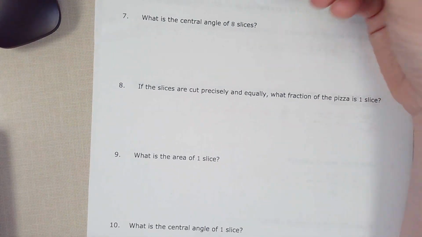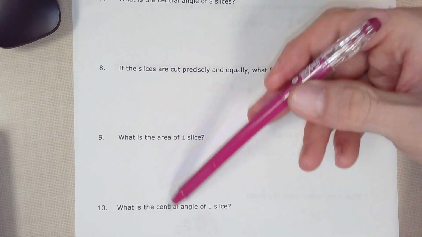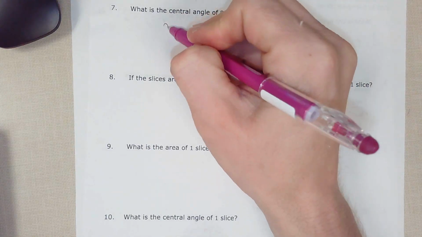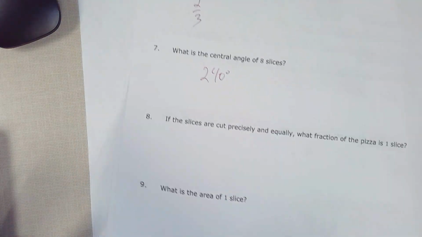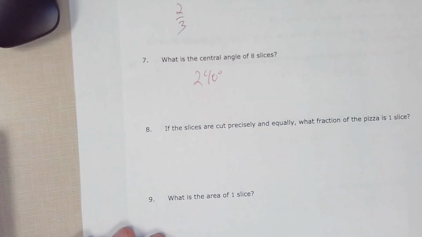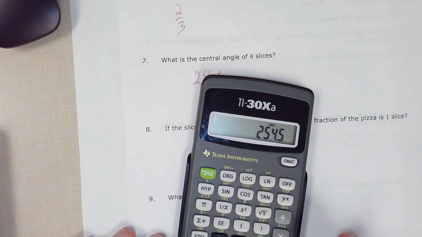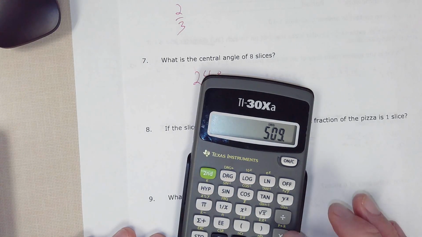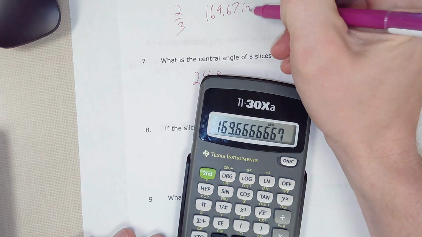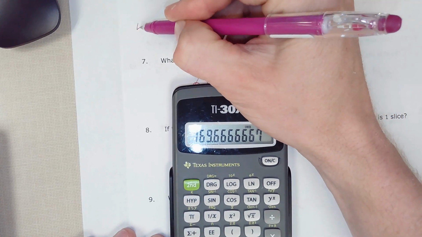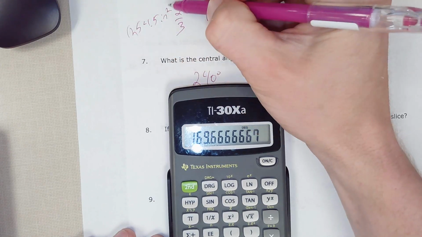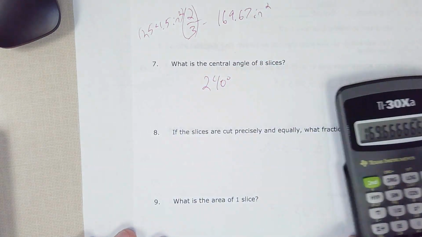The area is 2/3 of 254.5 inches squared: 254.5 times 2, divided by 3, equals 169.67 inches squared.